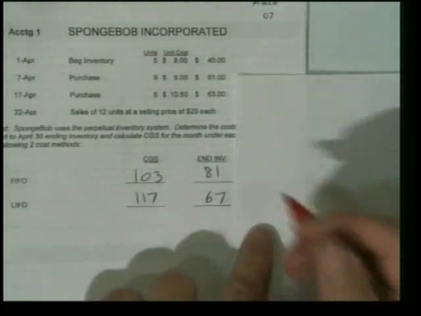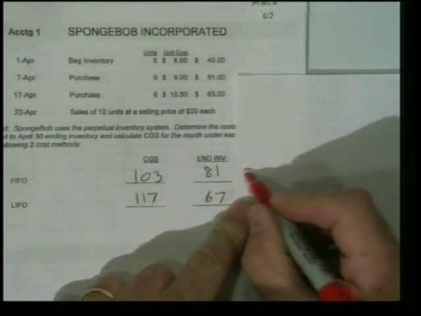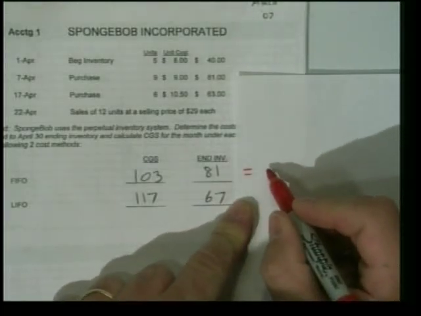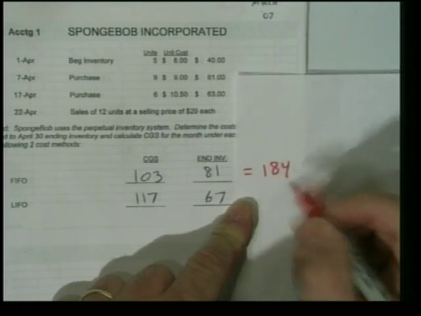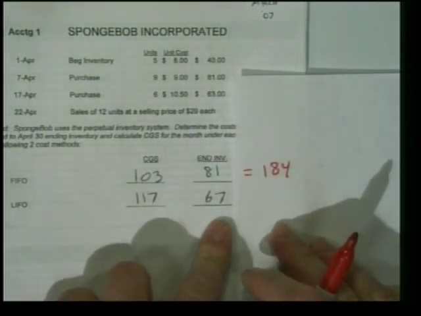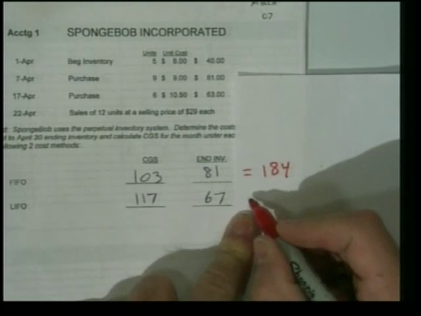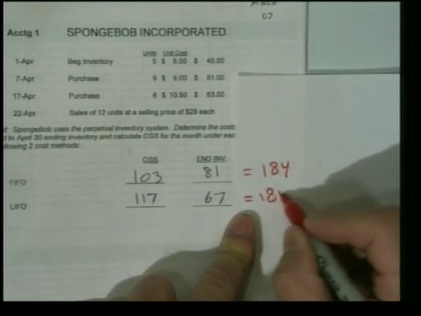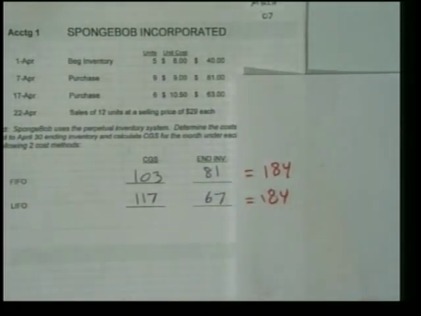If I add 103 plus 81, what's the number I get? 184, you're right. If I add up 117 plus 67, what's the number I get? 184. Okay, that's not by coincidence. And if I ever ask a question in this manner, you can use this to check your answers.